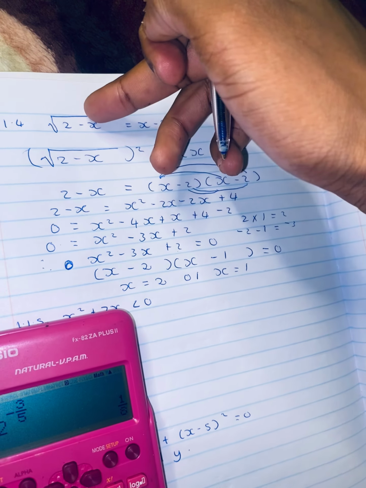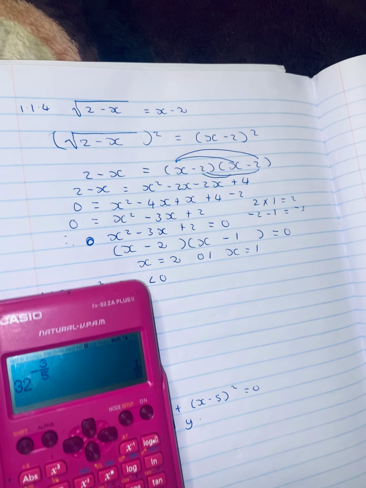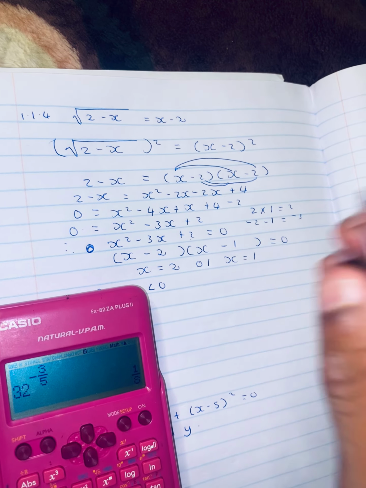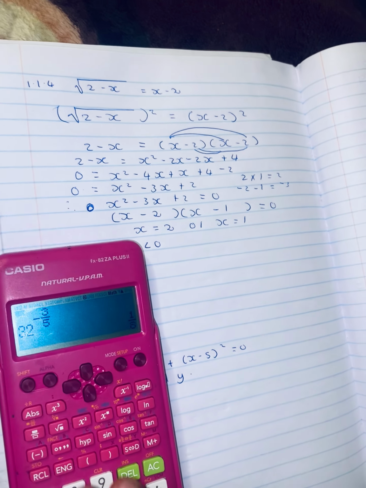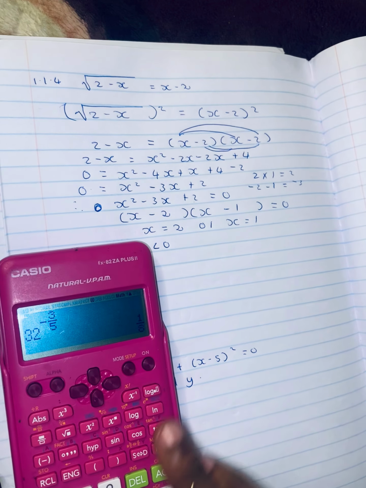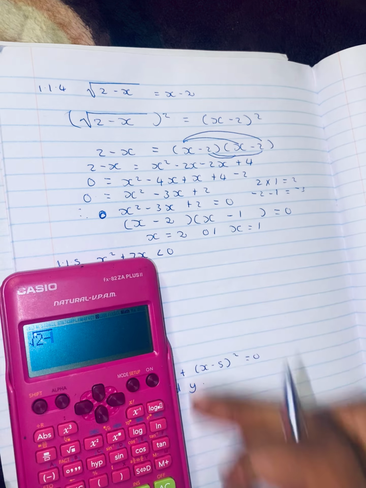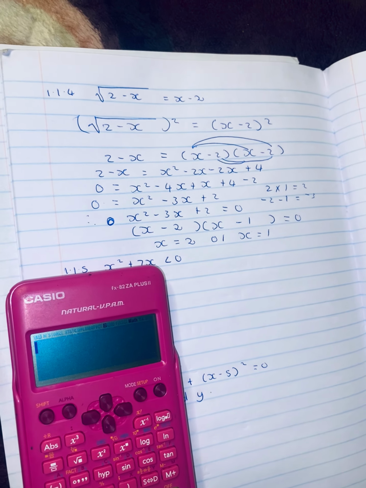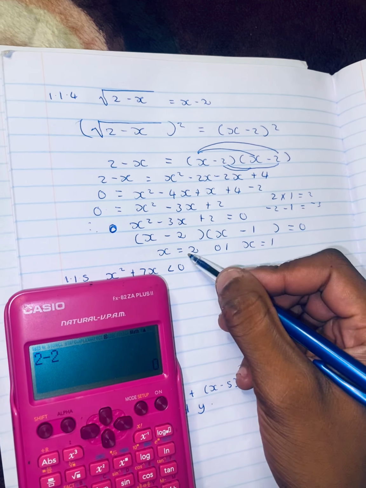So what we are supposed to do here, we are supposed to take these factors that we got, because we are dealing with a root. So we are going to put them on a calculator and see if when you substitute 2, this is equals to this side, so that you can conclude that they are both solutions or one of them is not a solution. It always happens like that. So okay, we are going to have the root of 2. Let's start to substitute the 2, which gives us 0. So when we come to the right side, we are going to have 2 minus 2, which gives us 0. So this one is a solution.